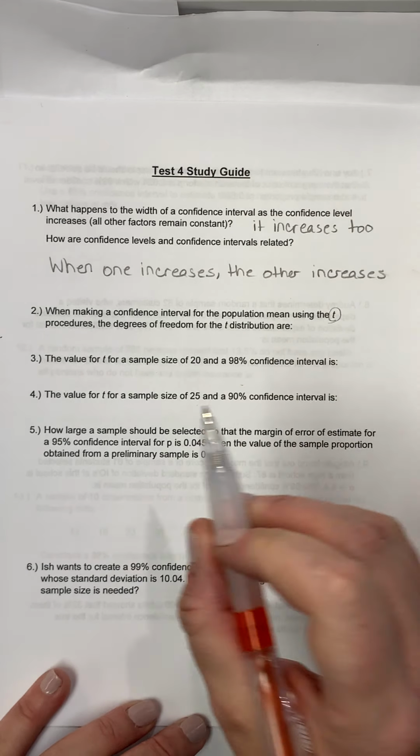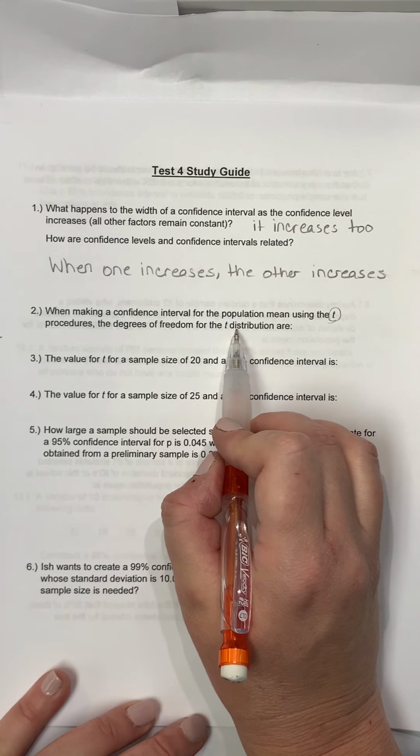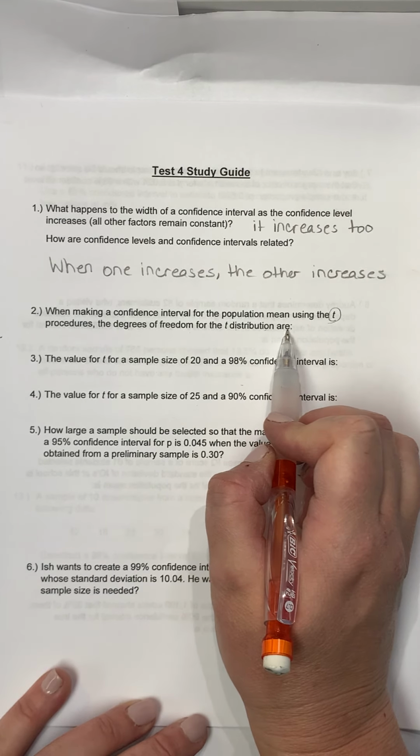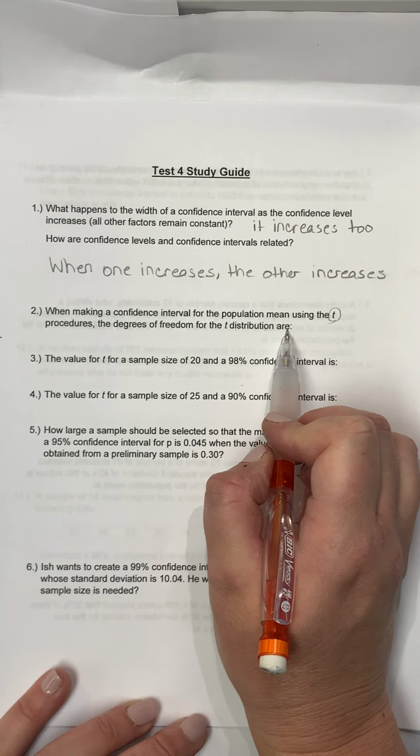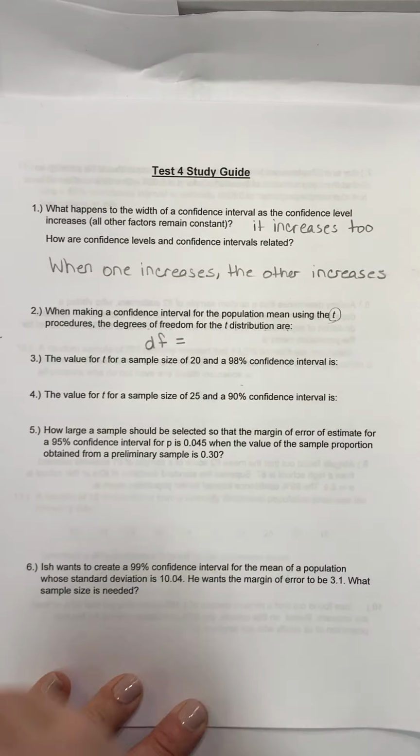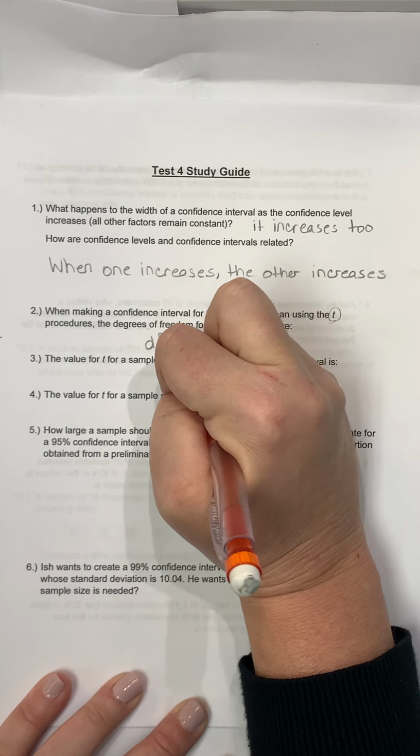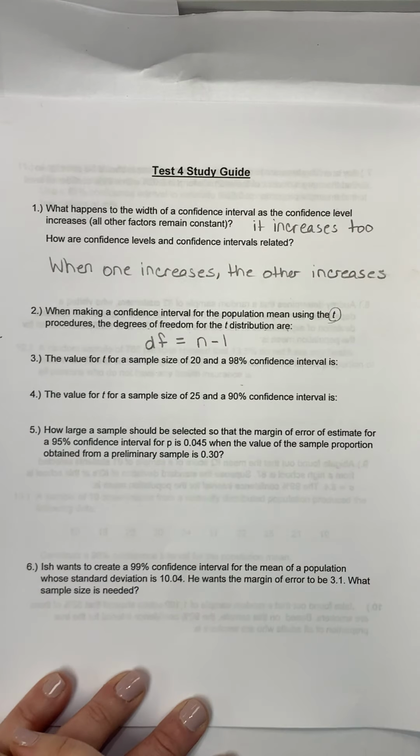Okay, number 2, when making a confidence interval for the population mean using the T procedures, remember that's our T chart, the degrees of freedom for the T distribution are what? So remember, we have to find degrees of freedom. What are they? They are n minus 1. So make sure you know that. That's how you find degrees of freedom, n minus 1.